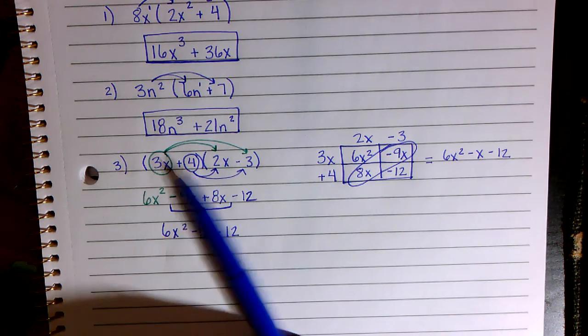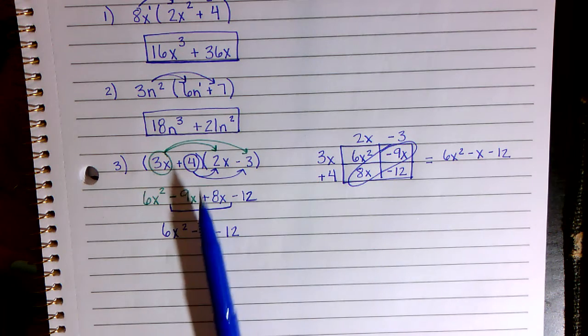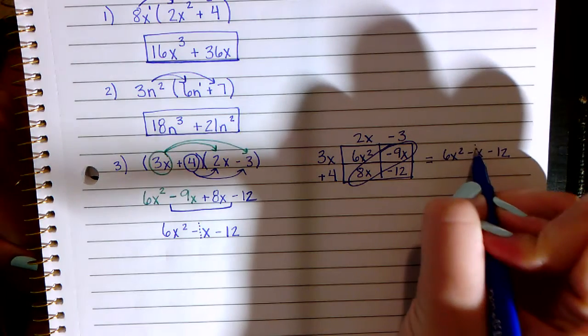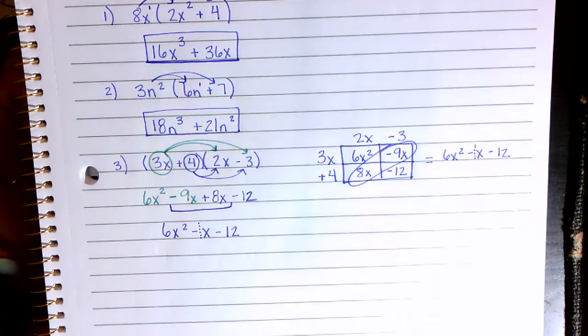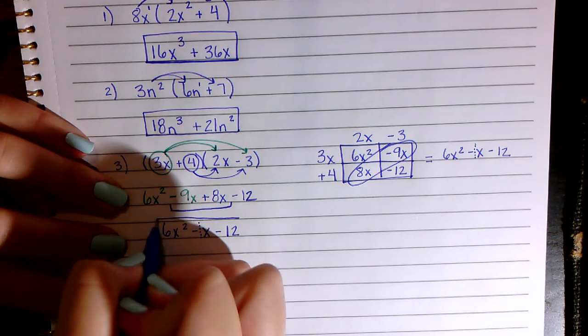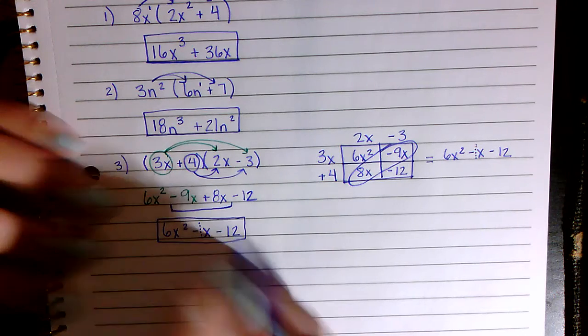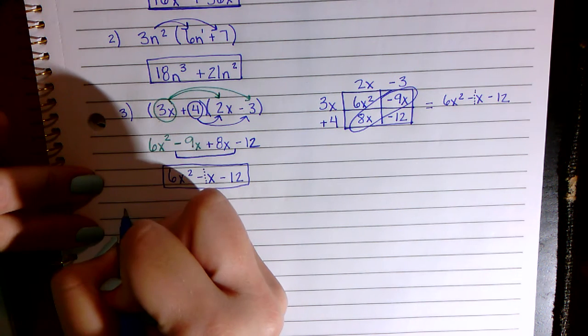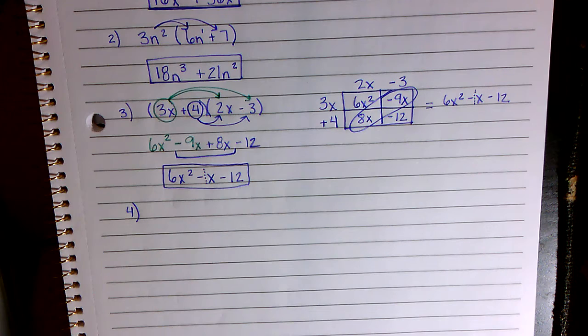So you can either FOIL or box method. And as you can see, we got the same answer both times. You can put the imaginary negative 1 right here. It's the exact same answer. So I'm going to box this answer in. Then I'm going to do an even bigger polynomial.